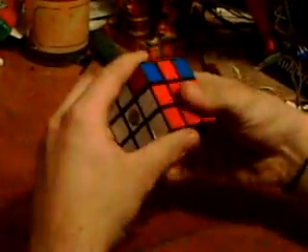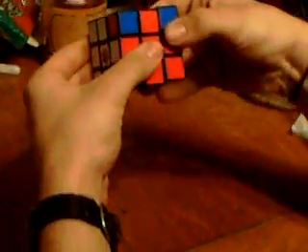So now you want to make sure these are in the right area. You shouldn't have to do that step more than 2 times. If you do, then you're doing something wrong. And now this is the hardest part, I think, because you have to do this right. If you mess up once, your whole cube is messed up, and you're going to have to start all over again.